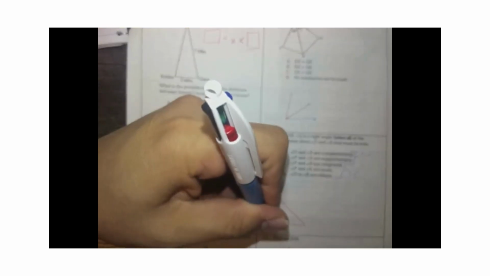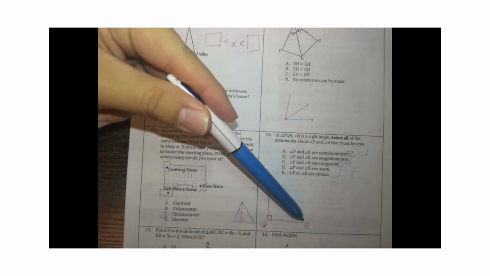Alright, so the picture is important. Why? Because again, you've got to pay attention to where these vertices go. Since Q is the right angle, that means Q has to go down here, P here, and R there. There we go. So again, P up here, Q has to be the right angle, and then R has to be on the bottom, the remaining vertex.